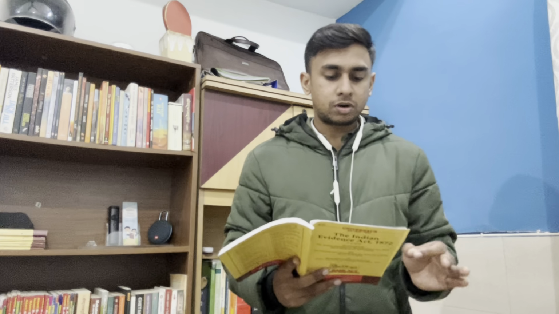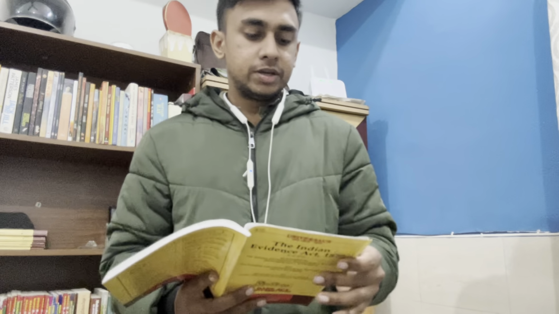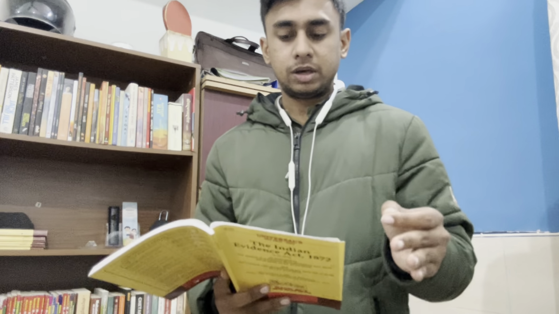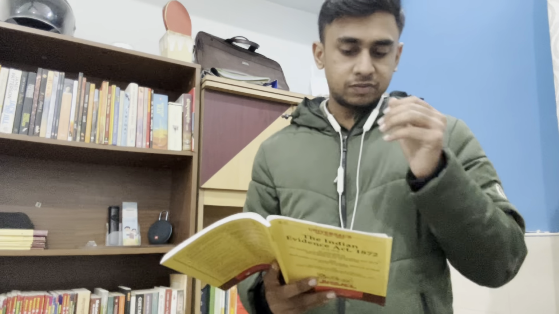Section 50. Opinion on relationship when relevant. Section 51. Grounds of opinion when relevant. Section 52. In civil cases, character to prove conduct imputed irrelevant. Section 53. In criminal cases, previous good character relevant.